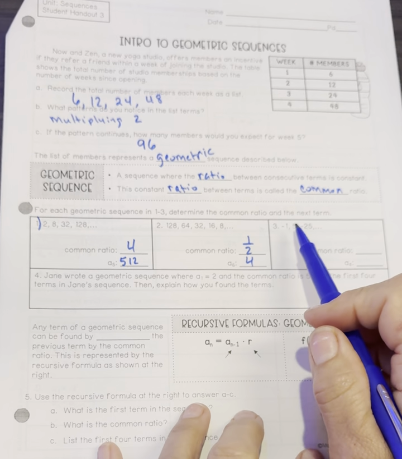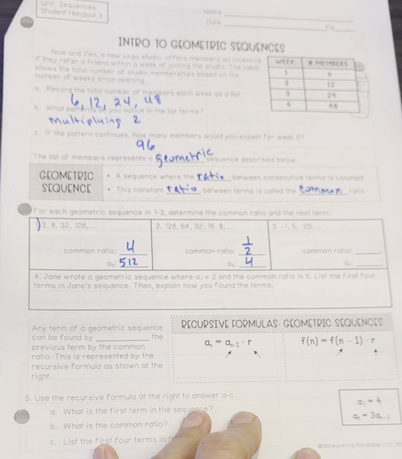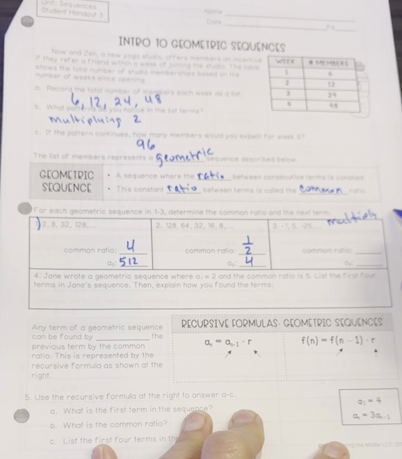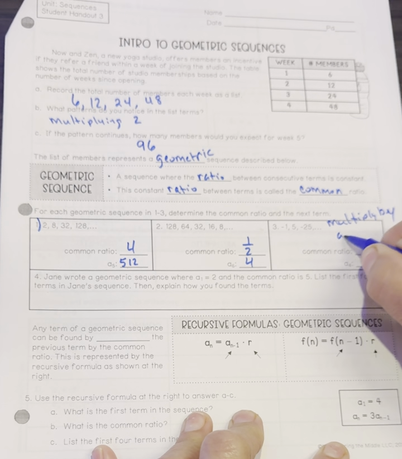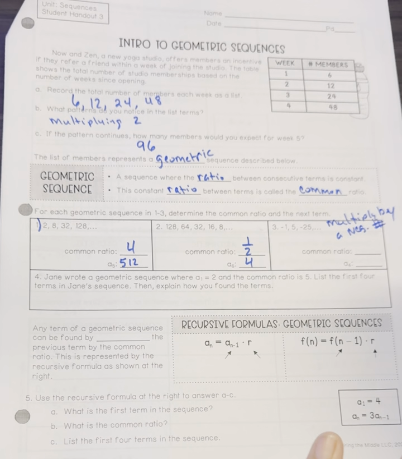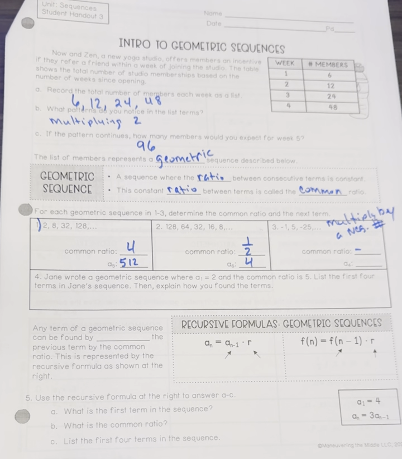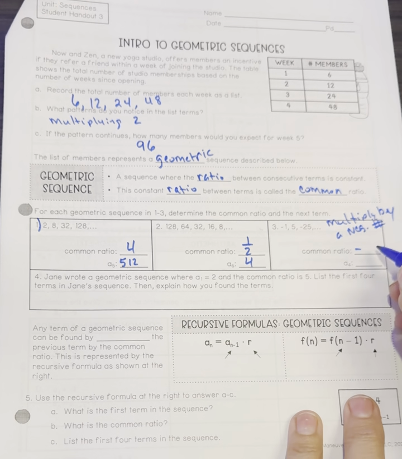So when you see negative, positive, negative, and the next one's going to be positive, you have to multiply by a negative number. Okay, so your ratio is going to be negative. For me, I like to just look at the numbers as 1, 5, and 25. Disregard the fact that there's negatives. So 1 times what is 5? 5. And 5 times 5 is 25. So our ratio is going to be -5.